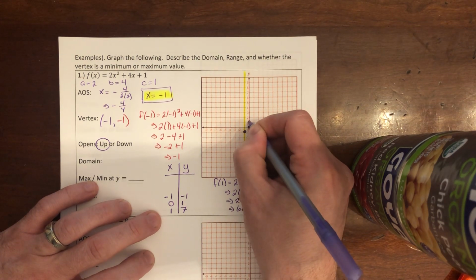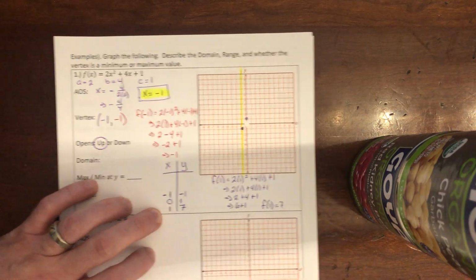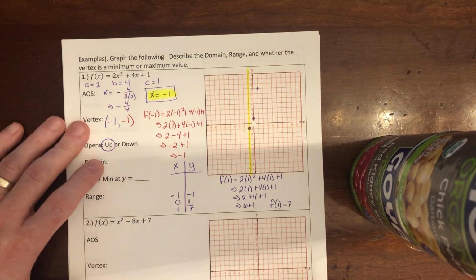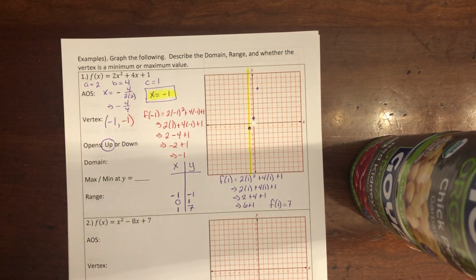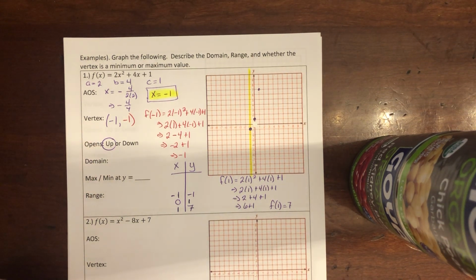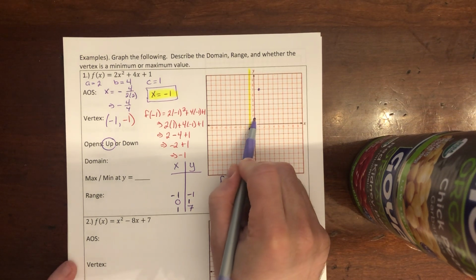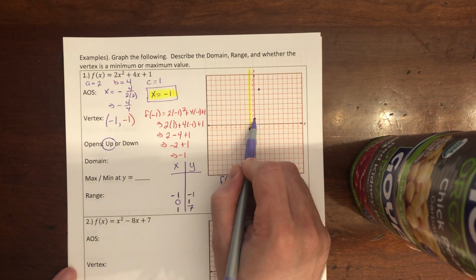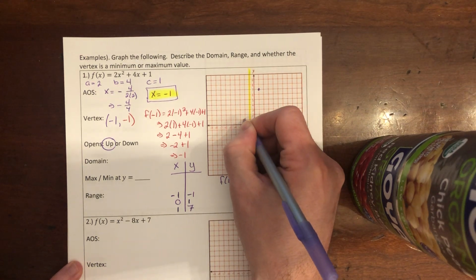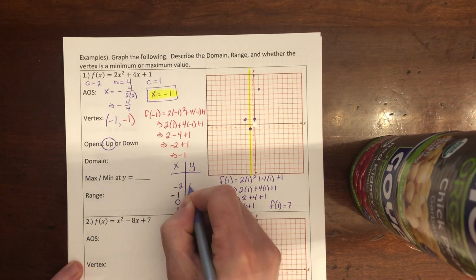Oh, 0, 1 is right here. Sorry, that's my mistake. I'm having a rough go at it right now. And 1, 7 all the way up here. Now, the nice thing about the axis of symmetry, if we realize it here, is that we're going to reflect this point. So if we look at the y-intercept here, that's 1 to the right. If we reflect that 1 to the left, that's now going to give us the point negative 2, 1.